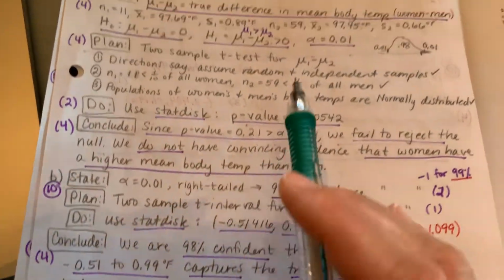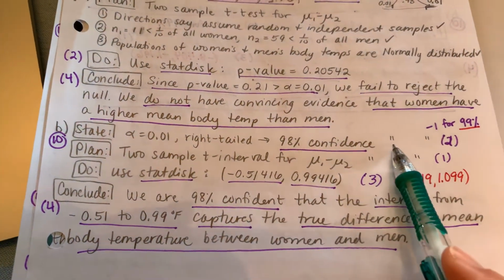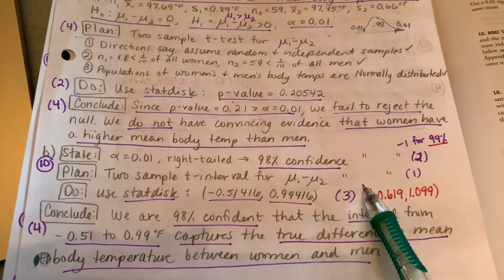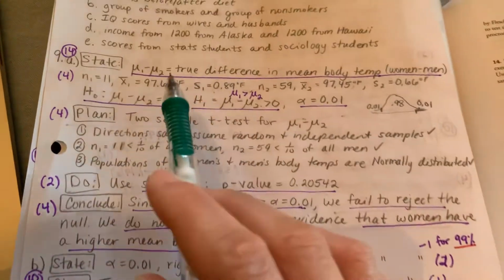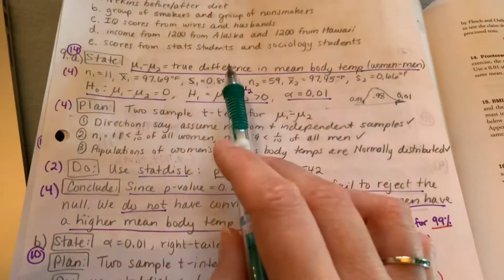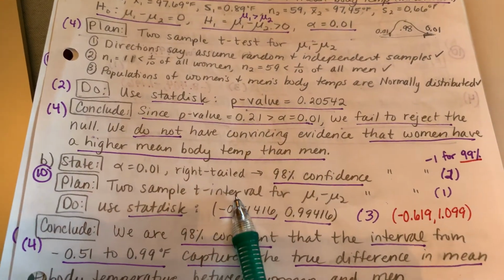So whenever you are asked to do a hypothesis test and then also do a confidence interval on that same situation, you don't have to restate all the conditions. I just put quote marks here. In the state part, you don't have to restate what your parameter is. We already know what it is. You could just put quote marks, as long as you did, of course, state it up here. But you do have to state the confidence level, and you do have to state the name of the procedure.